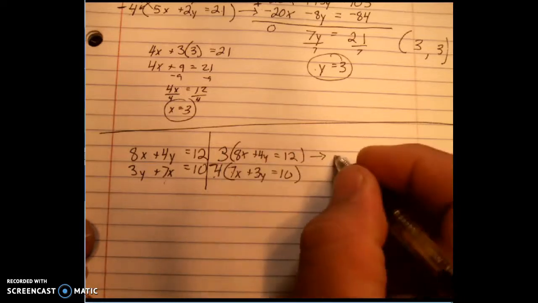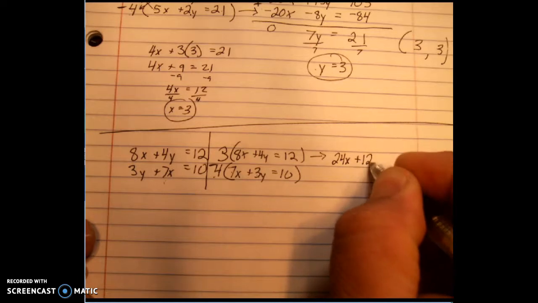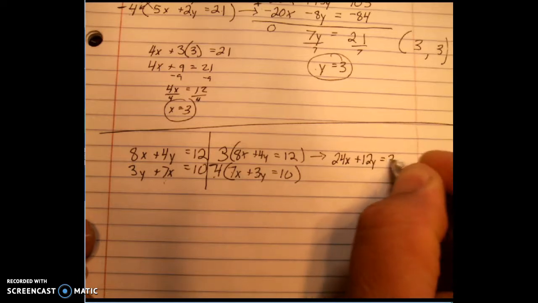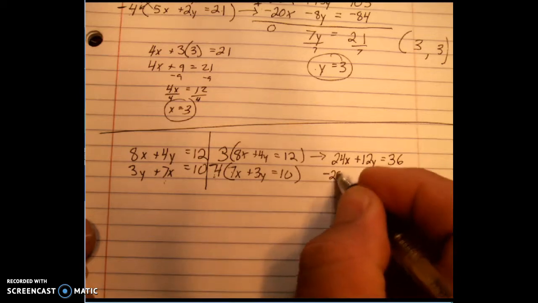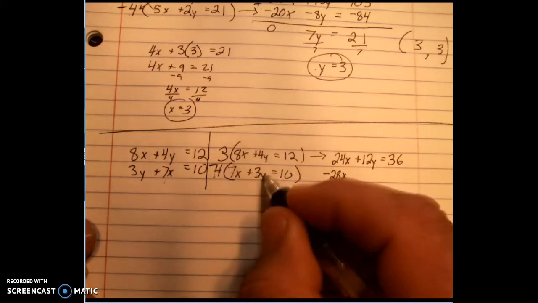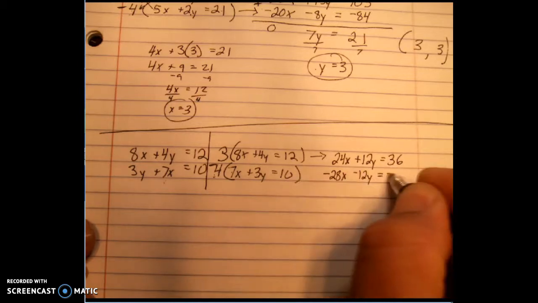Distributing the 3. 24x plus 12y equals 36. Distributing the negative 4. Negative 28x, negative 12y, negative 40.